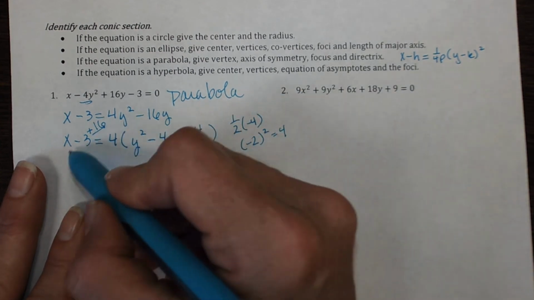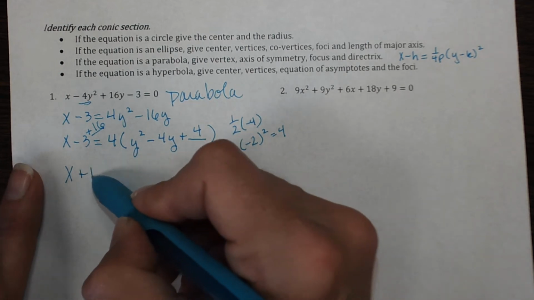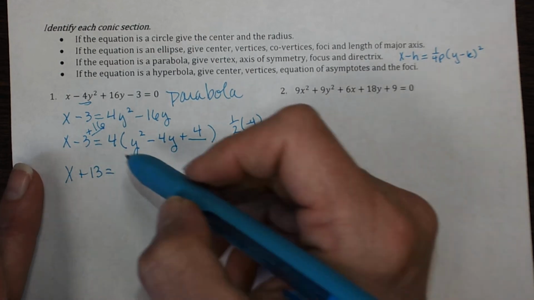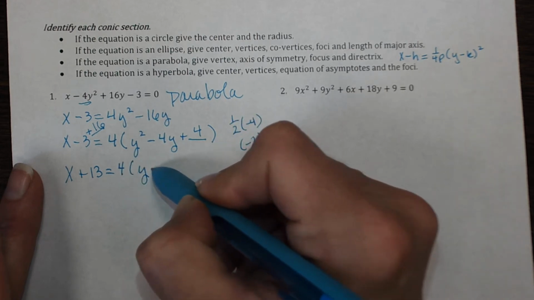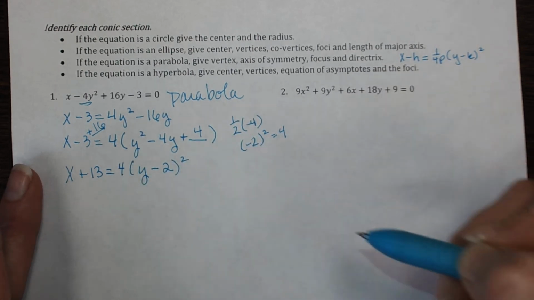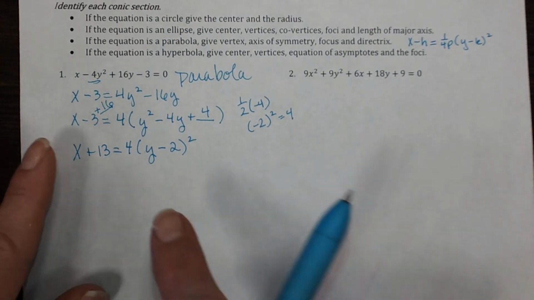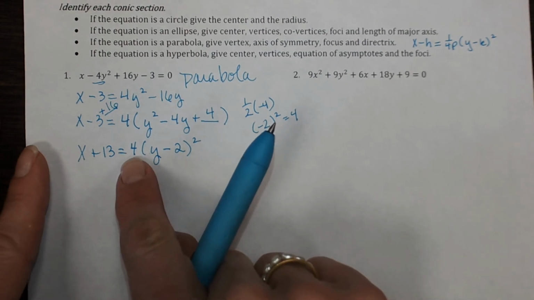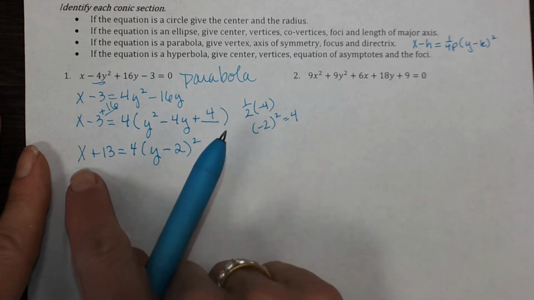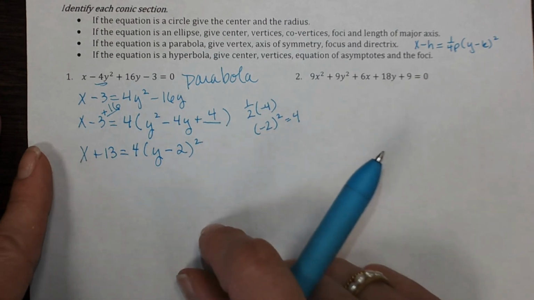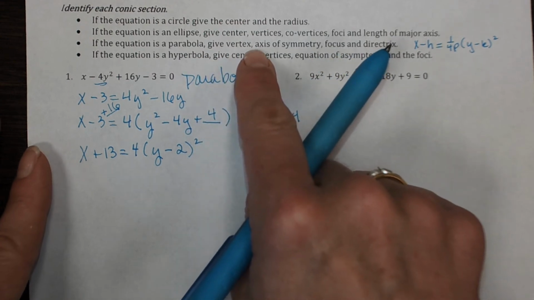So then I combine my terms over here. I have negative 3 plus 16 is positive 13. And then I have 4 times y minus 2 squared. All right, so then I want to think, okay, is this set up right? Well, I have the coefficient in front of that squared binomial, and my other constant is over here. So now I can go up and I can give all the information that it's asking for.